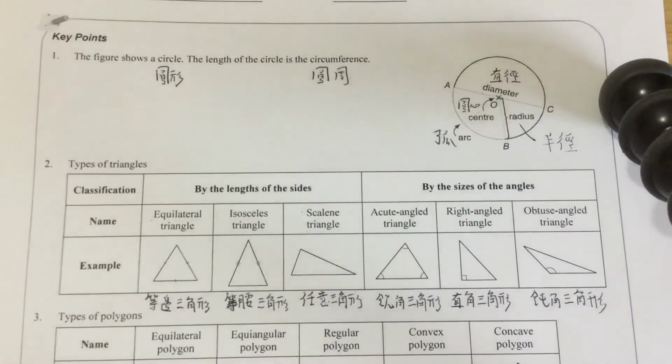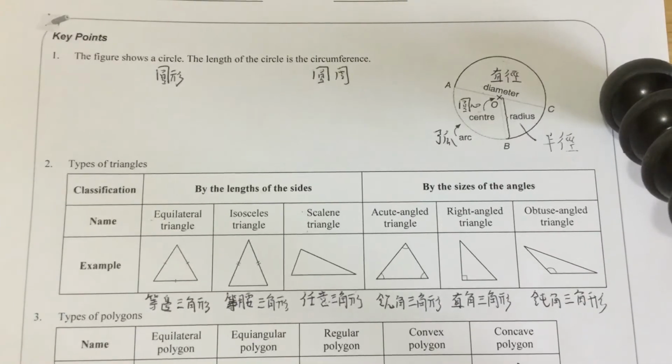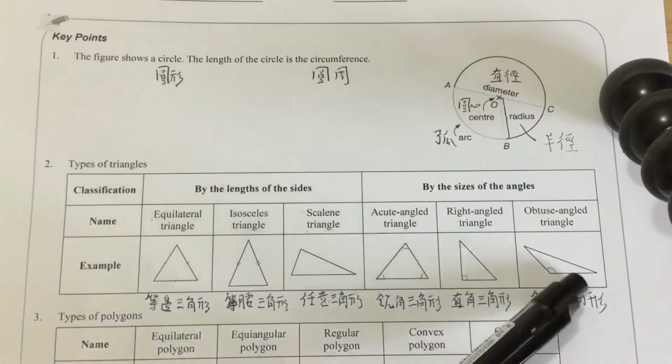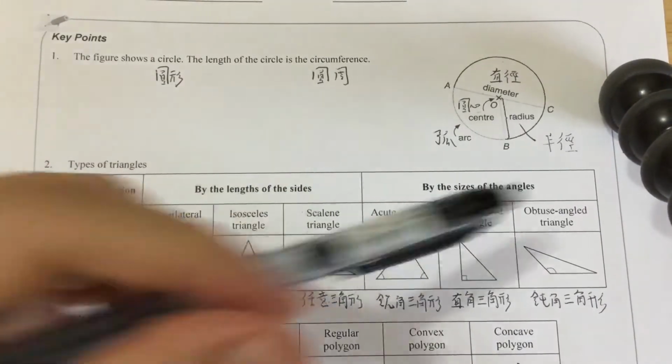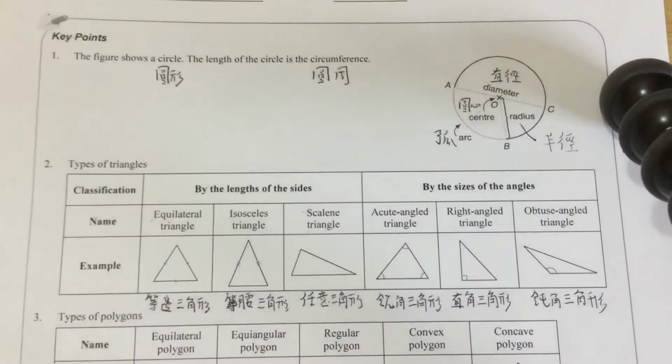Okay, so we have these 6 names of triangles, but pay attention, we will call each triangle with 2 names, one from the length and one from the size. So make sure that you know what we are going to talk about. Okay, so please pay attention.